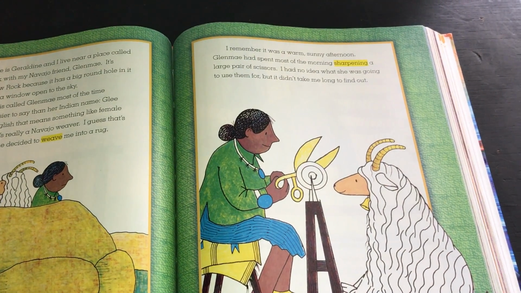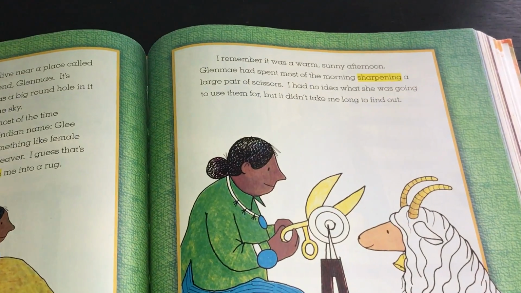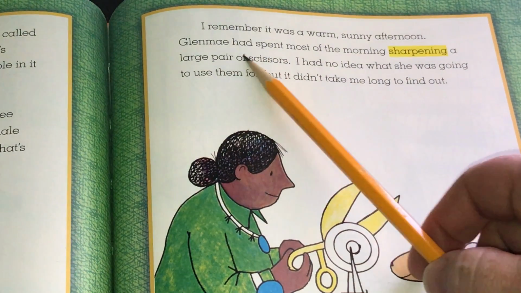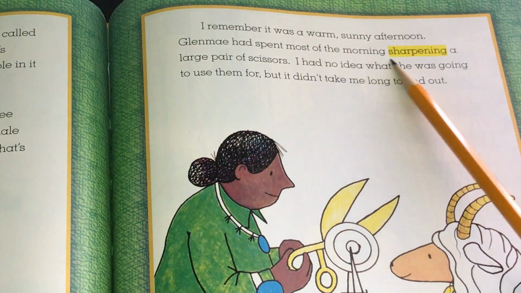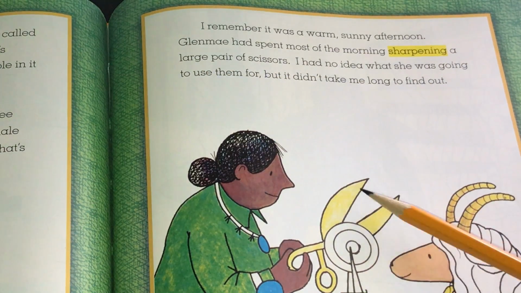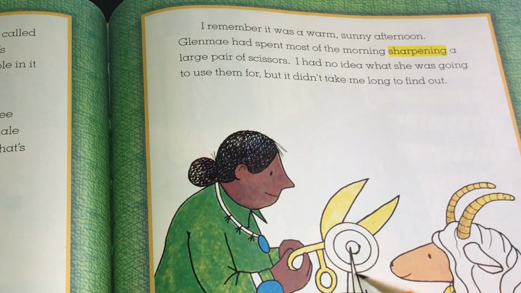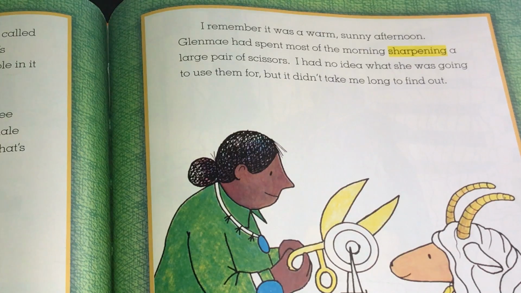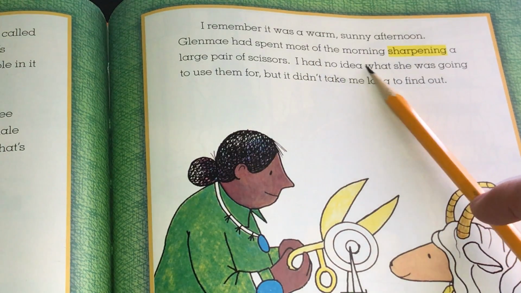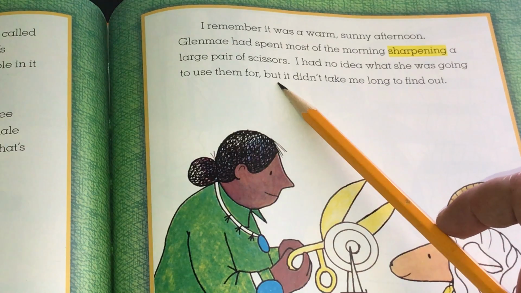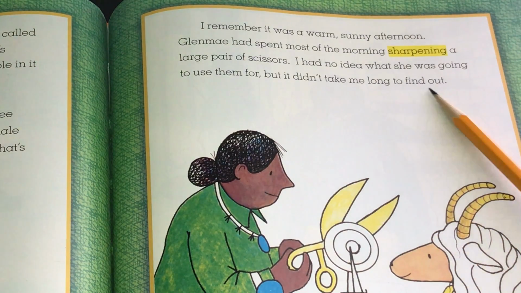I remember it was a warm, sunny afternoon. Glen May had spent most of the morning sharpening a large pair of scissors. See, she's using this metal wheel to make her dull scissors sharp again. I had no idea what she was going to use them for, but it didn't take me long to find out.